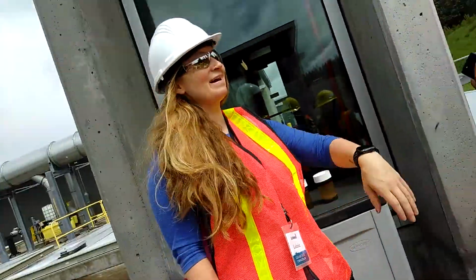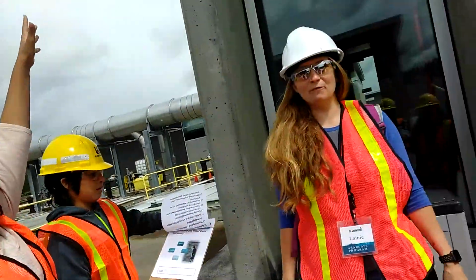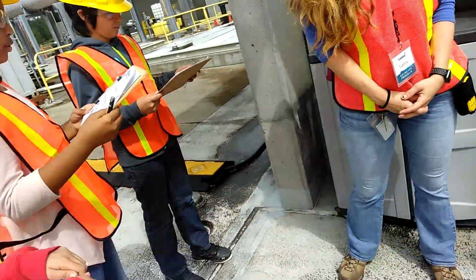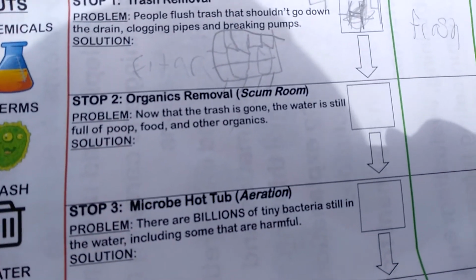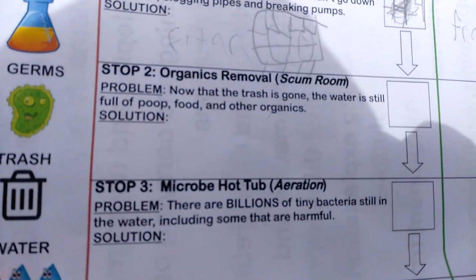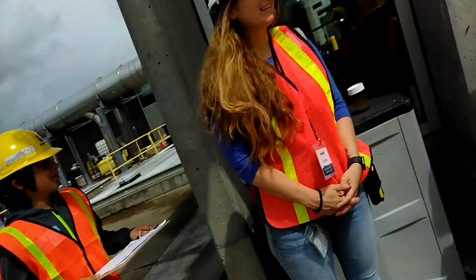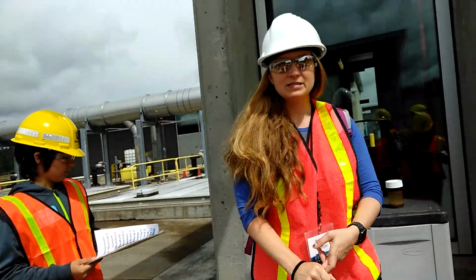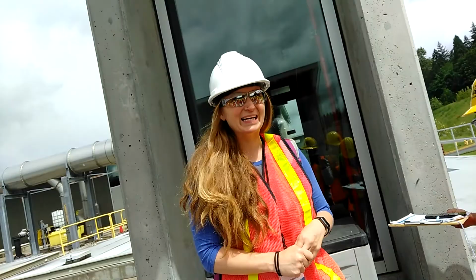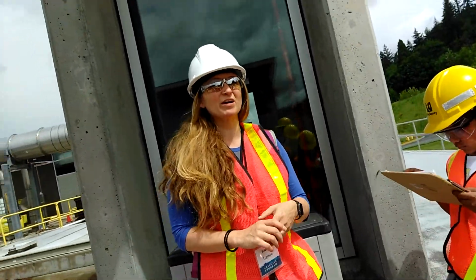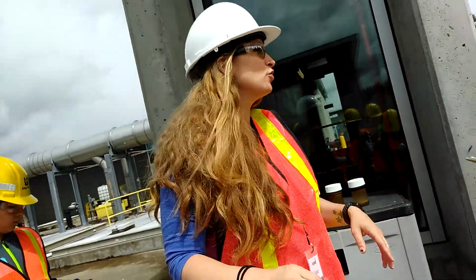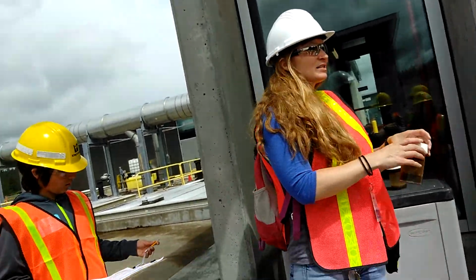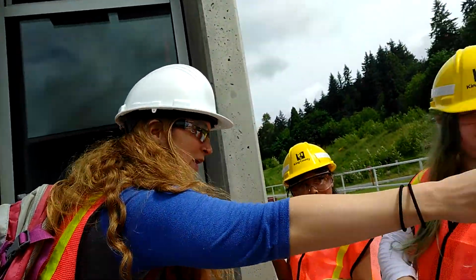He just finished doing part 1. Can I have a volunteer read the problem for stop 2? Organics removals. Now that trash is gone, the water is now full of food and other organics. All right. So we have chemicals, germs and bacteria, and we have all of our organics in the water. So that's poop and food and other waste. So go ahead and start shaking that up.